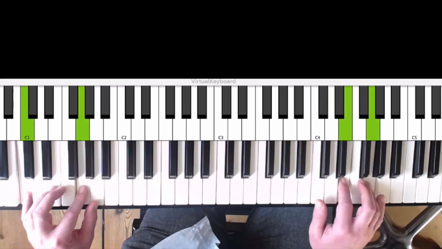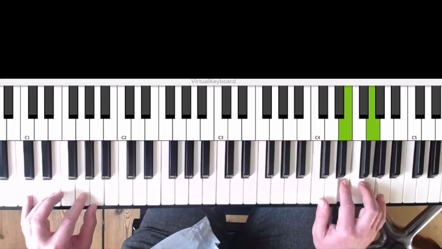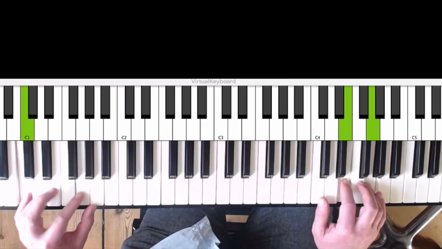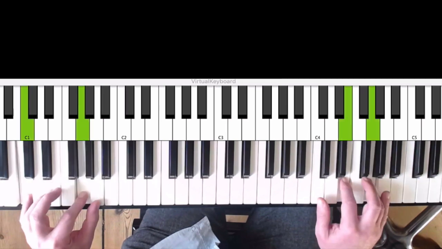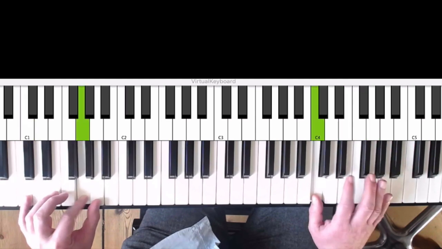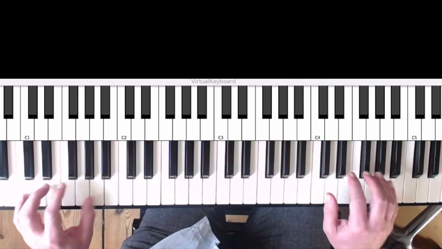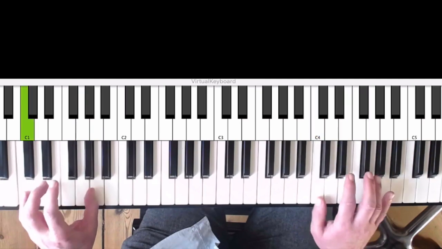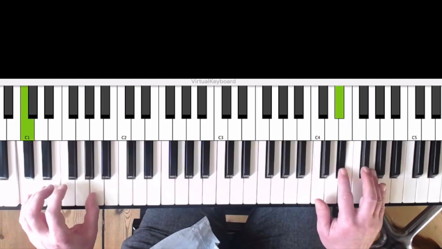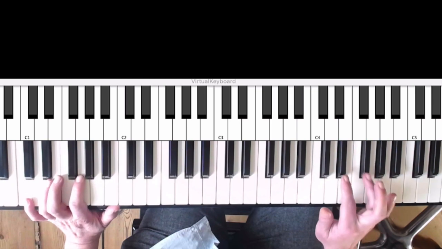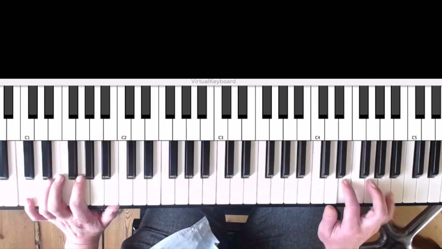Just in dotted eighth circles again. I recommend using the finger setting 2 and 4. Why?